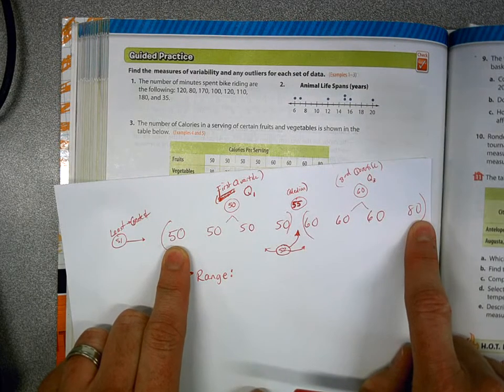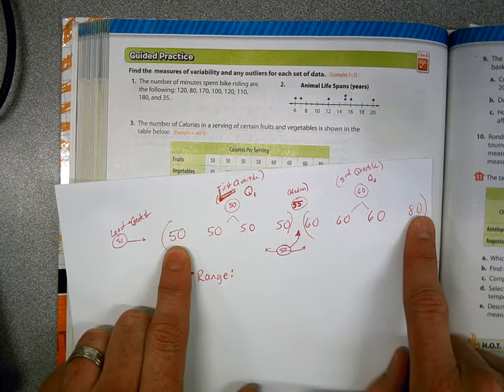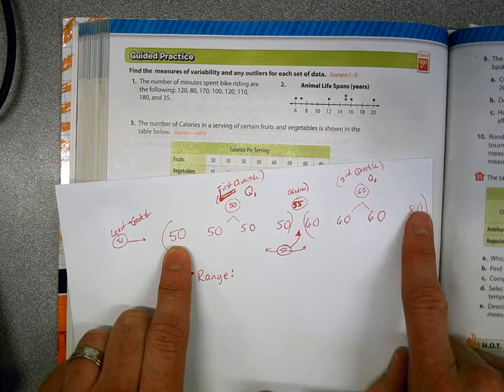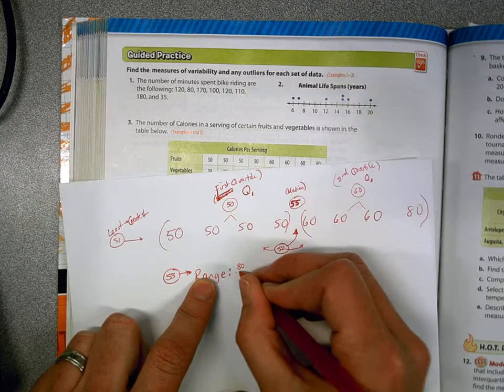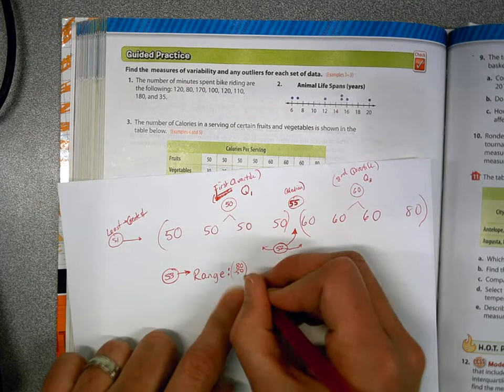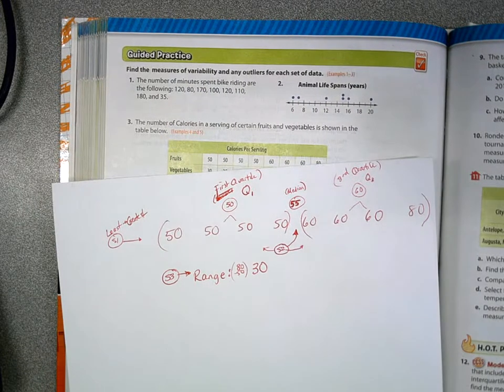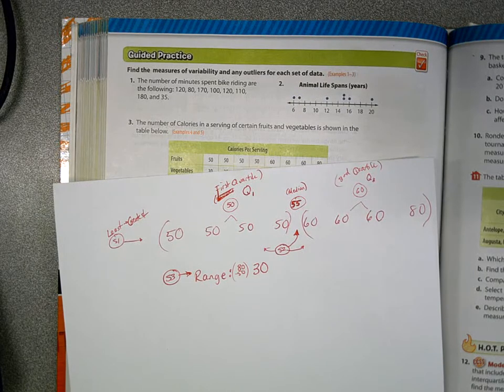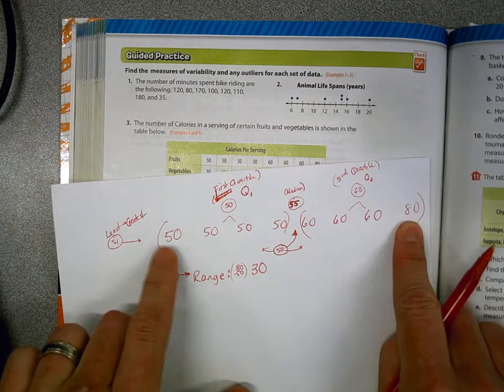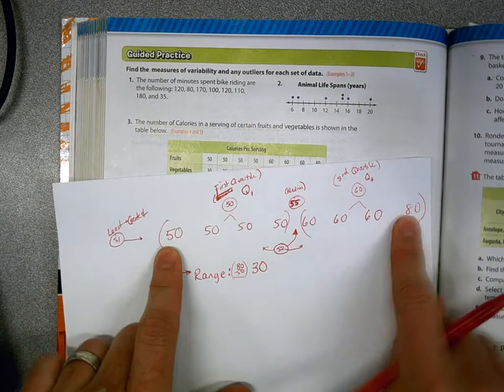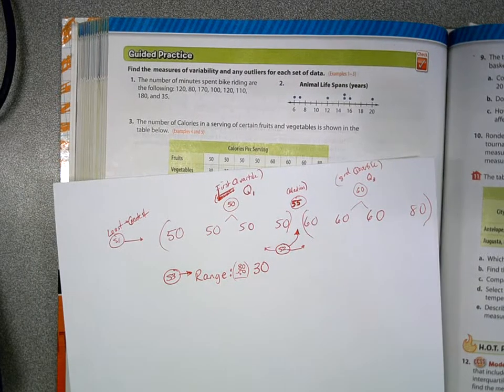So for note purposes, just write 80 minus 50, in parentheses, right? The range of this data is 30. It's the difference between the largest and the smallest, gotten by subtracting the smallest from the largest.